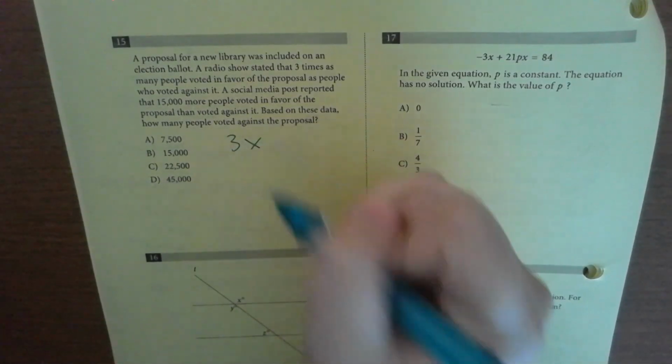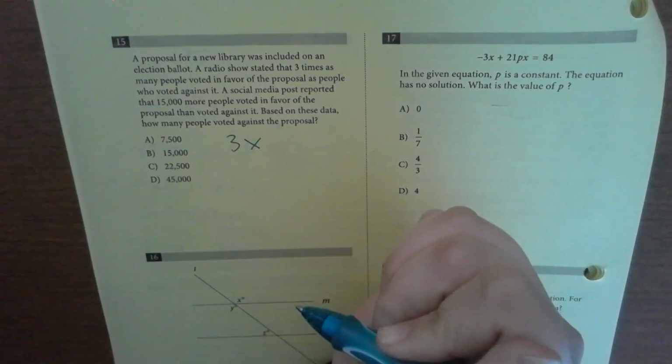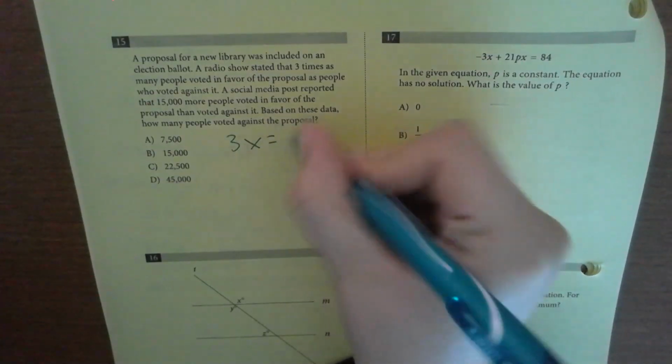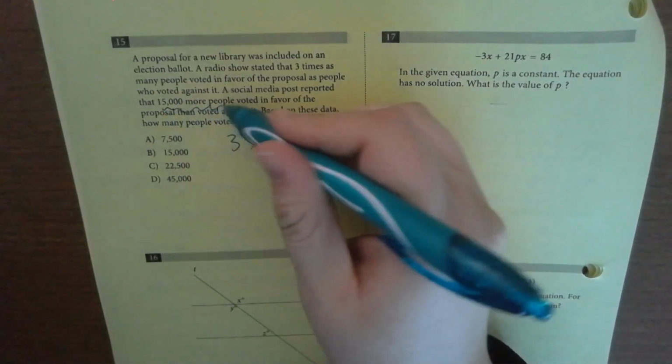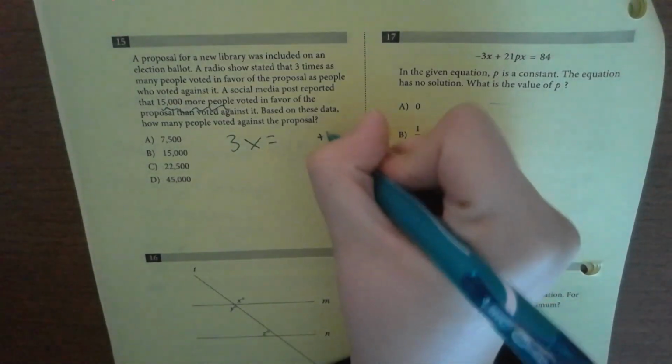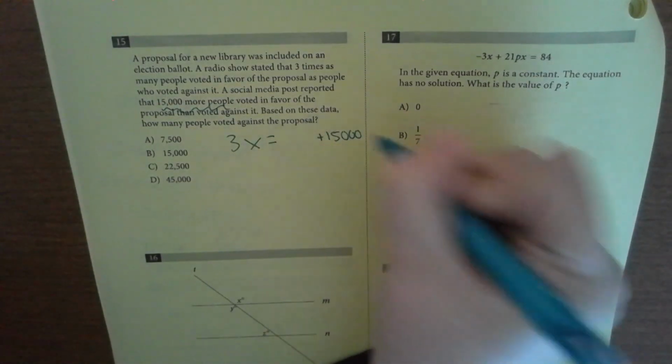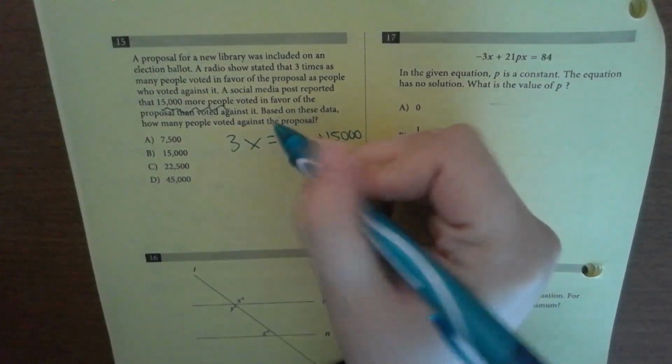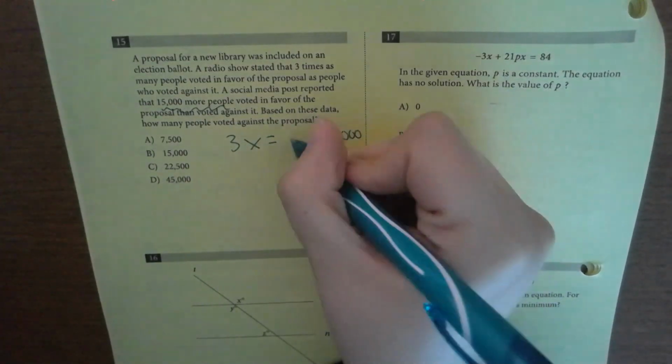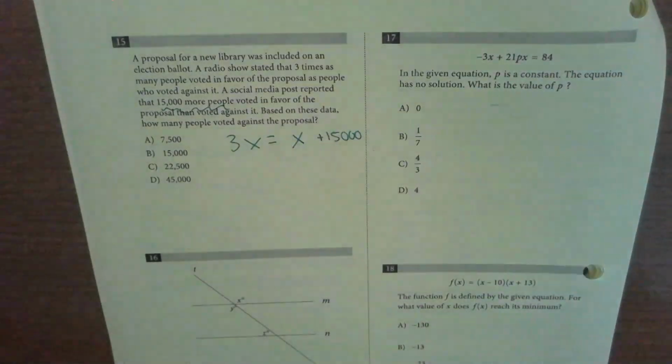Three times as many people voted in favor as people who voted against it. And then there's another study that said 15,000 more, so plus 15,000, voted in favor of the proposal than voted against it. So I'm going to say X because I don't know that number.